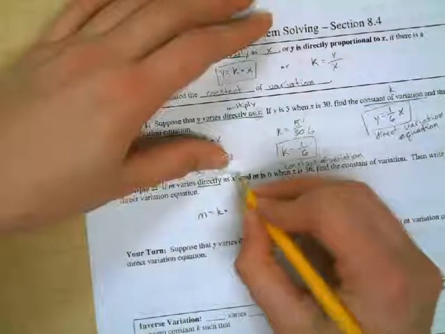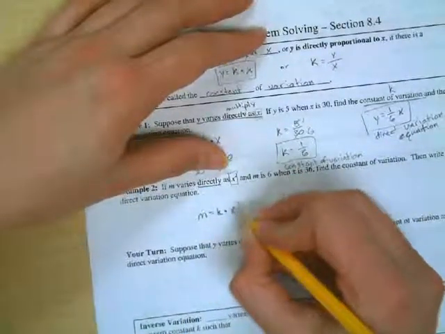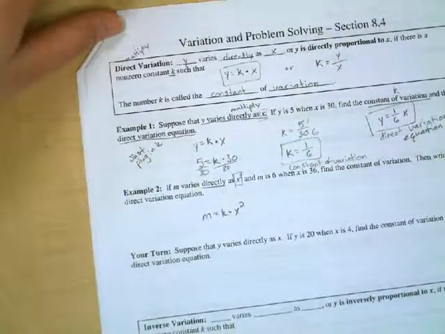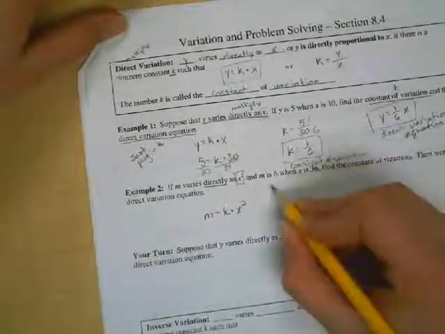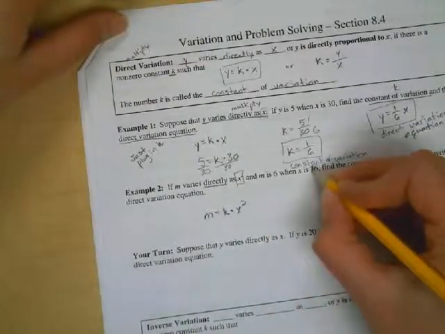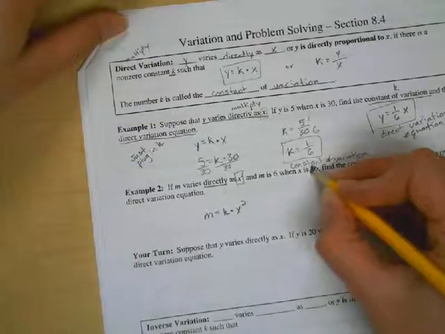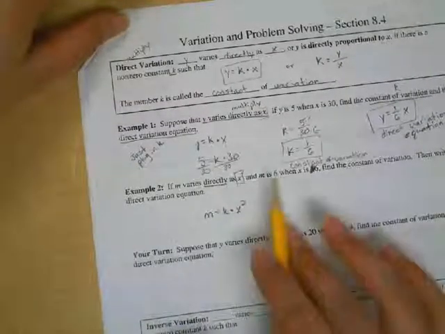as x squared. So it's not just an x this time, it's an x squared. So m equals k times x squared. Now here there's a typo. This should say m is 6 when x is 6. So get rid of the 3 there. So m is 6 when x is 6.